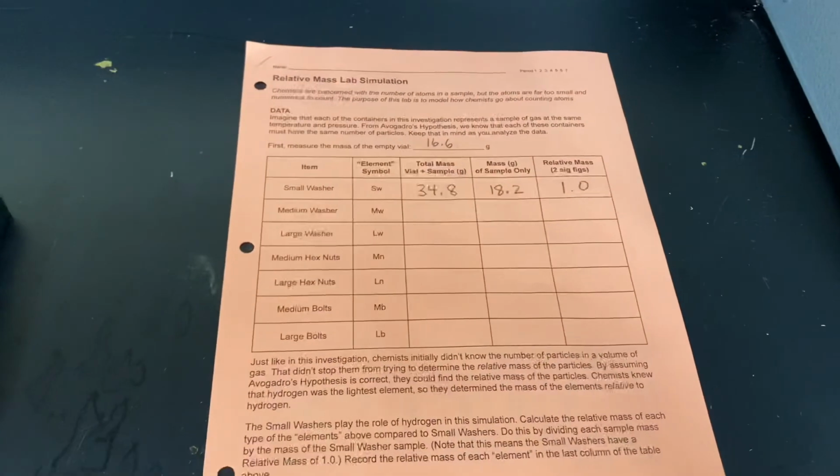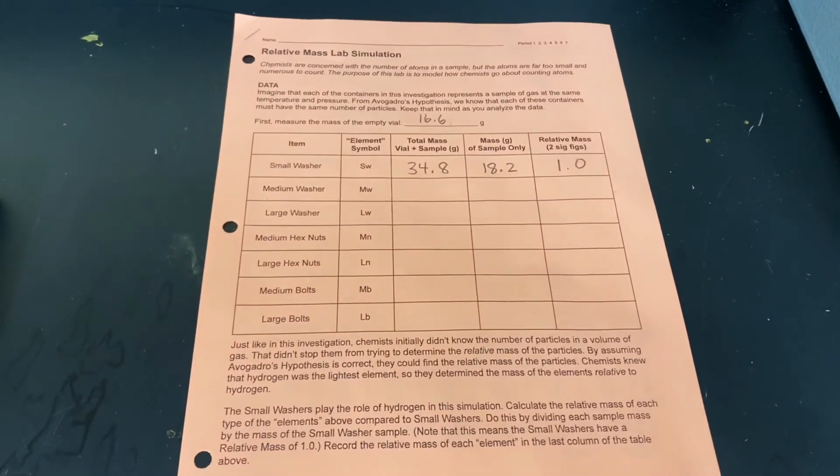From there, you can continue on in the lab and answer the rest of the questions. Good luck.